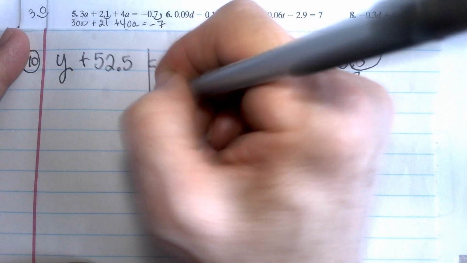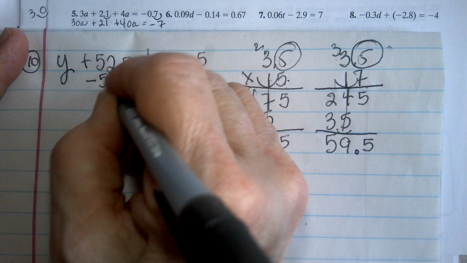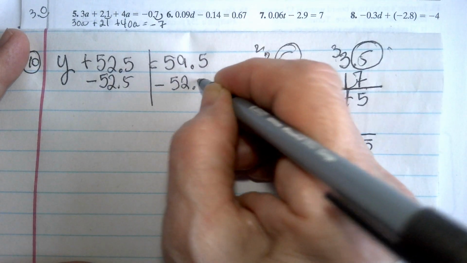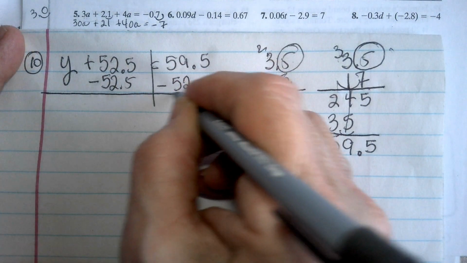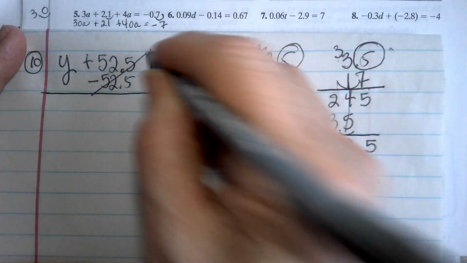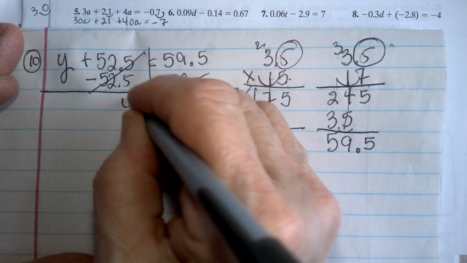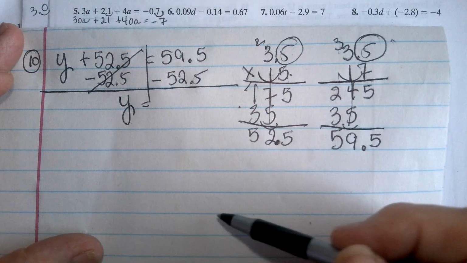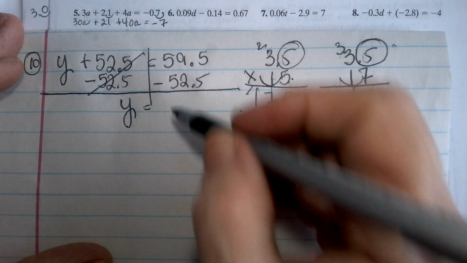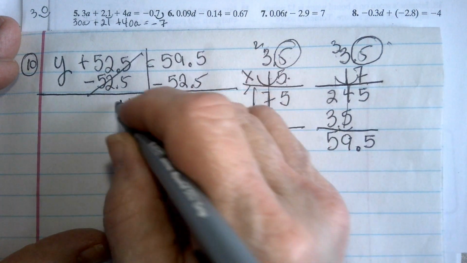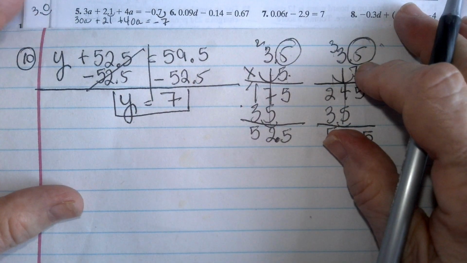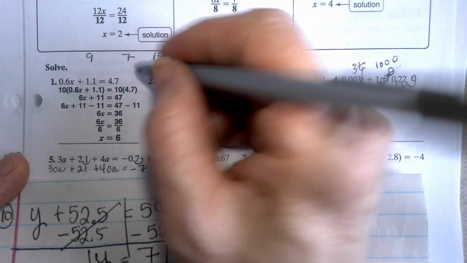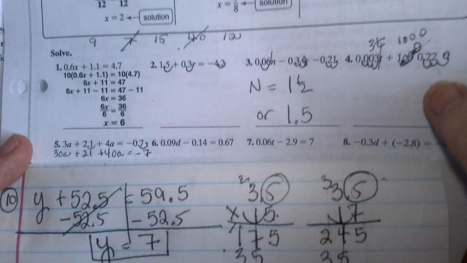I can just go ahead and subtract, and subtract. So that's going to be y is equal to, I think we've got our answer. Is it 7? 7 years. And that is right here. That's the 9.